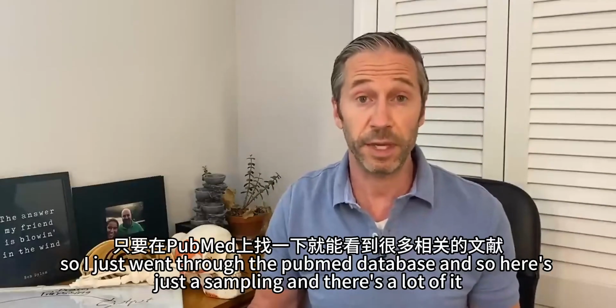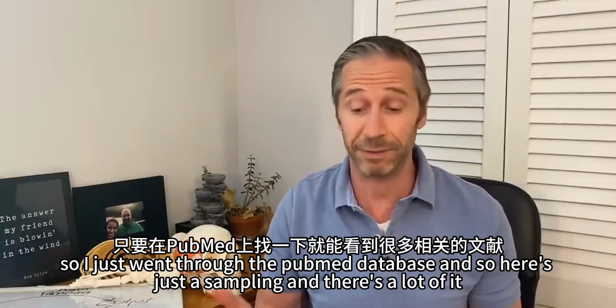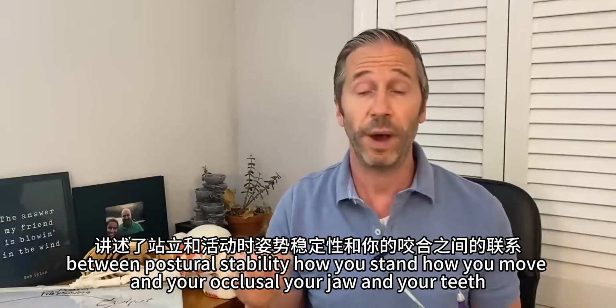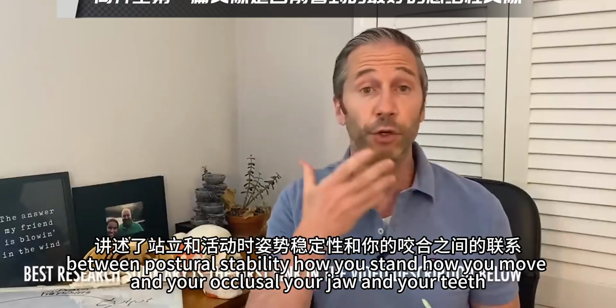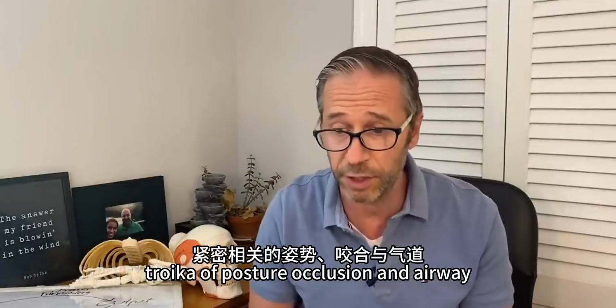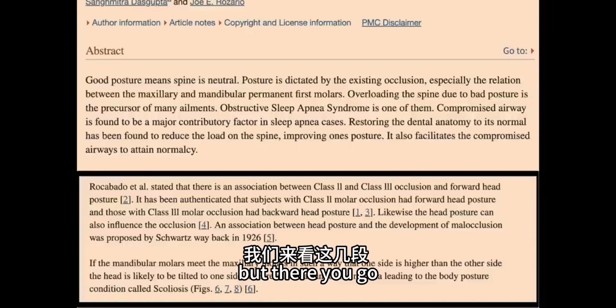So I just went through the PubMed database, and here's just a sampling, and there's a lot of it. Here's just a sampling of the linkage between postural stability, how you stand, how you move, and your occlusion, your jaw and your teeth. And here's the first one, troika of posture, occlusion, and airway. I'm not going to go through all of it, but there you go.